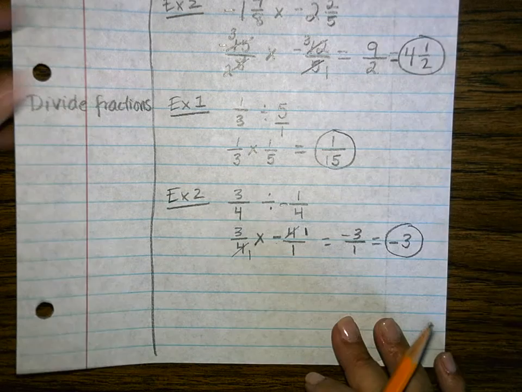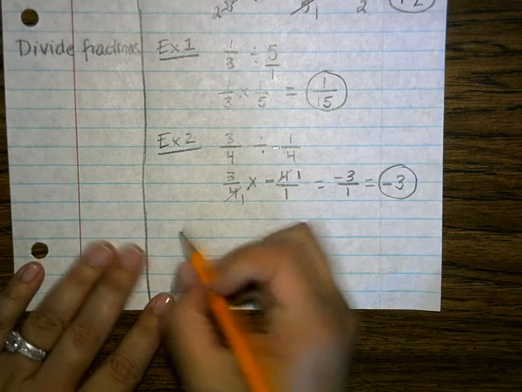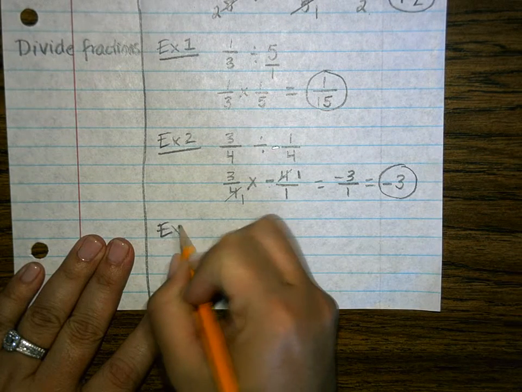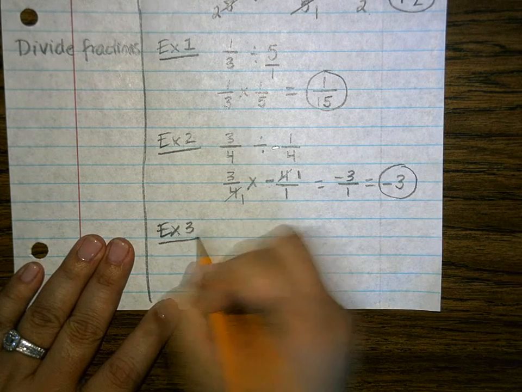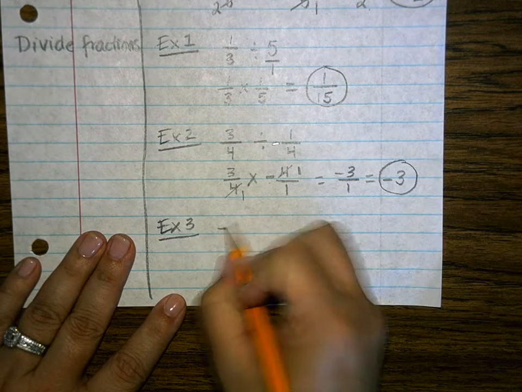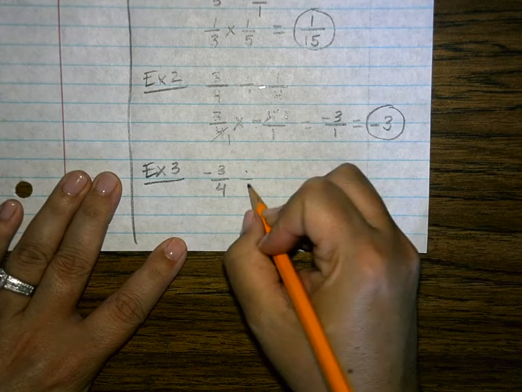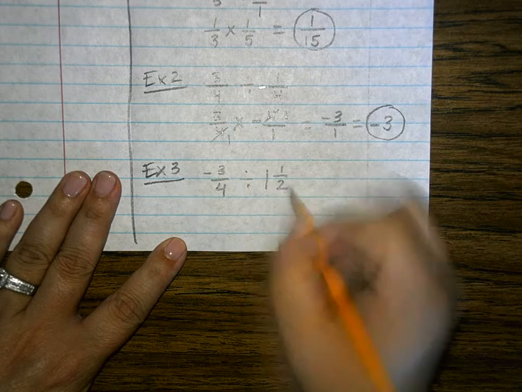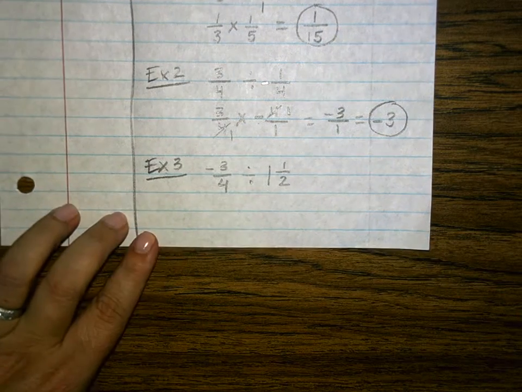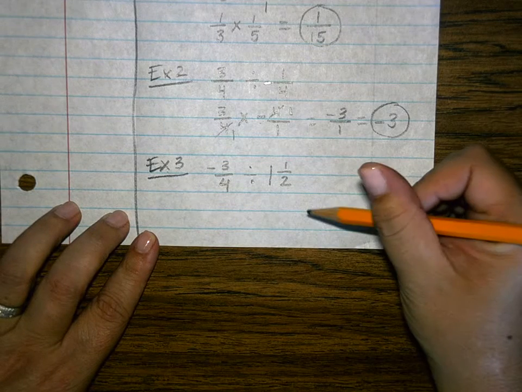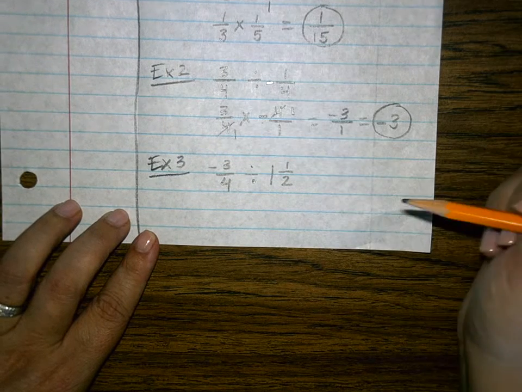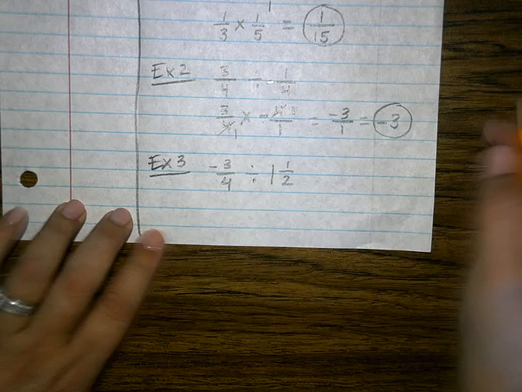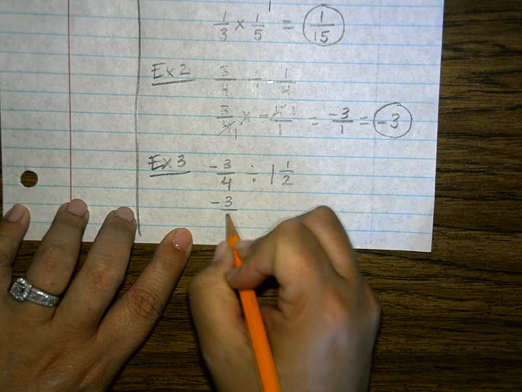Okay, now let's do example 3. This is going to be with a mixed fraction. So I'm going to do negative 3/4 divided by 1.5. Notice I'm still using relatively small integers, right? Nothing crazy here. So we keep the negative 3/4 and then we multiply by what?